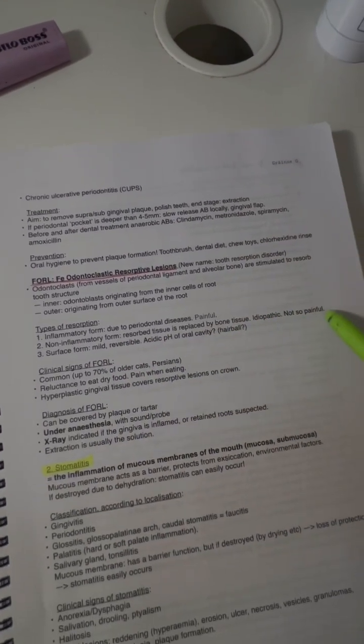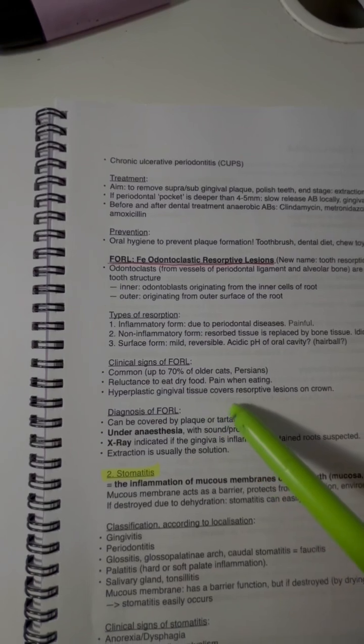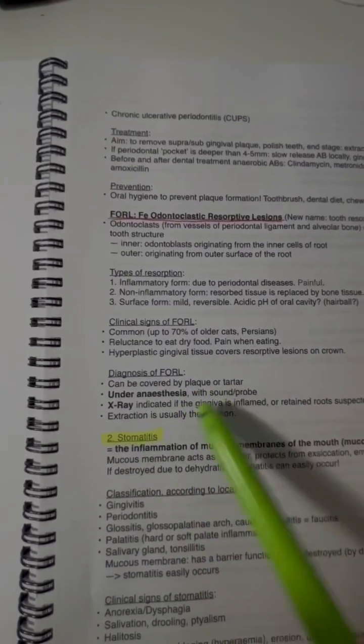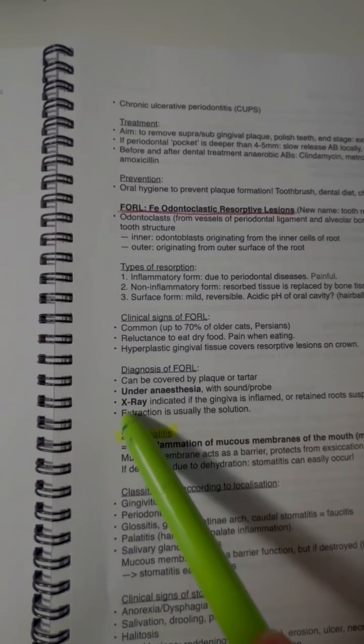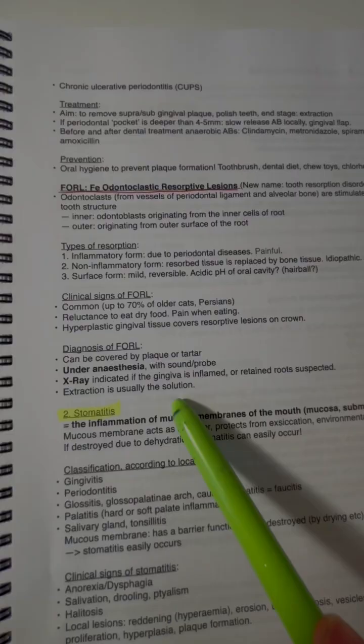It's not so painful. And for the clinical signs, it's common, up to 70% in older cats, especially Persians. Symptoms are they have a reluctance to eat dry food, and it's painful when they eat. And hyperplastic gingival tissue covers the resorptive lesions on the crown. And since it can be covered by plaque and tartar, you need to put the animal under anesthesia and do an x-ray. Extraction is usually the solution.